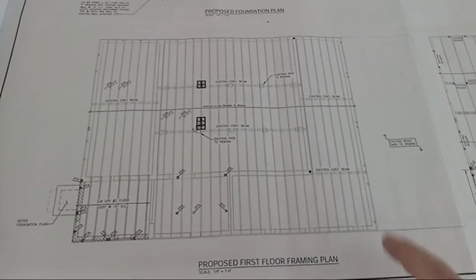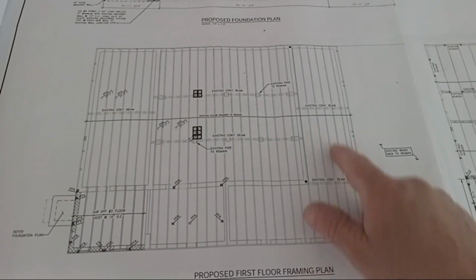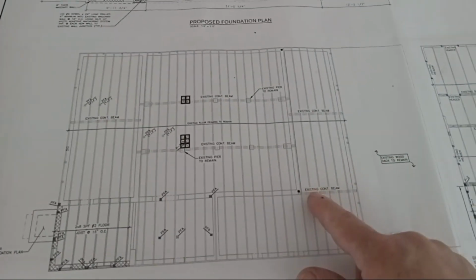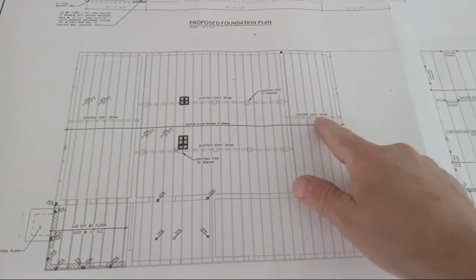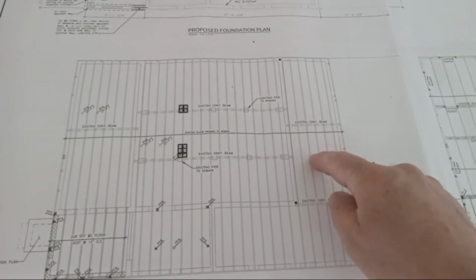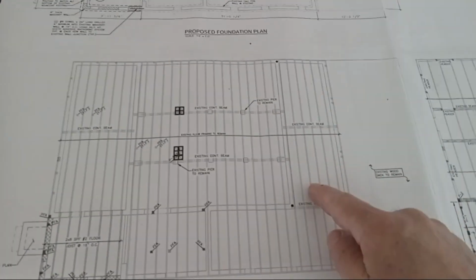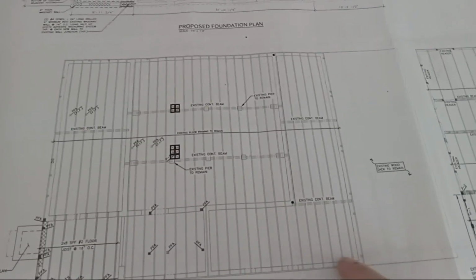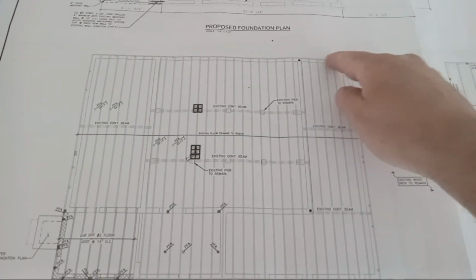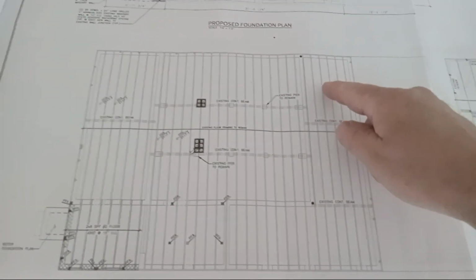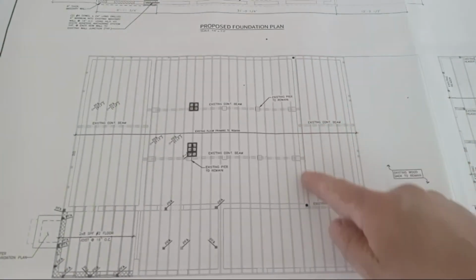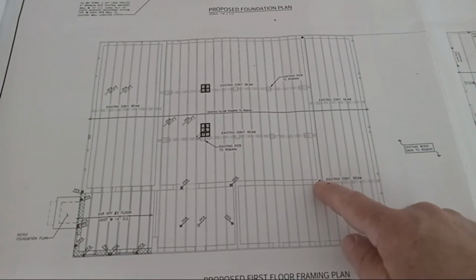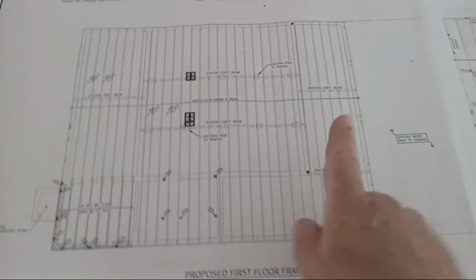For example, this is not a crawl space. These are not existing beams. What exists here is a concrete pad with proper footers and foundation that go all the way around here to here to here. So basically, this is the original exterior wall of the house facing the river.